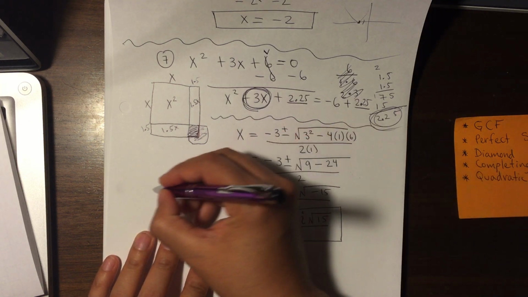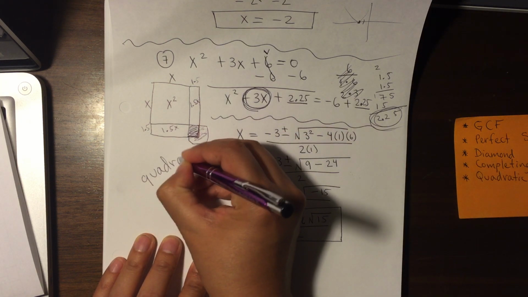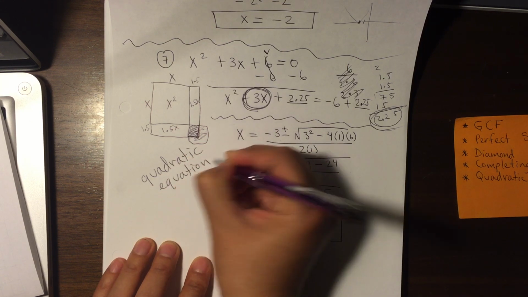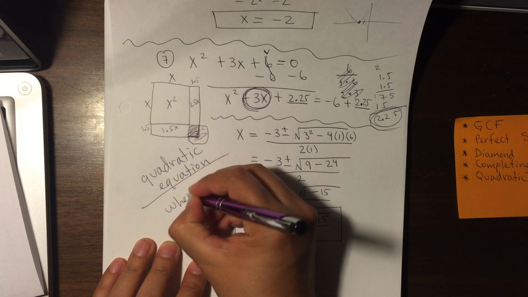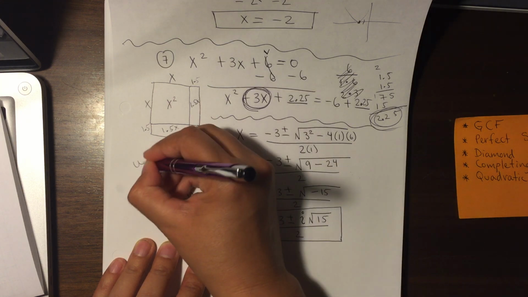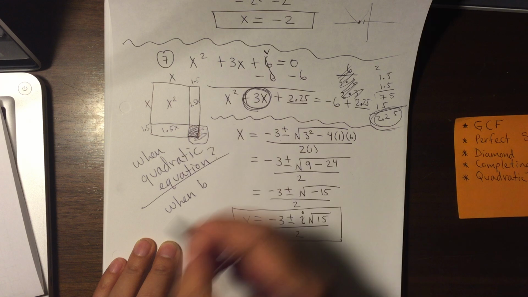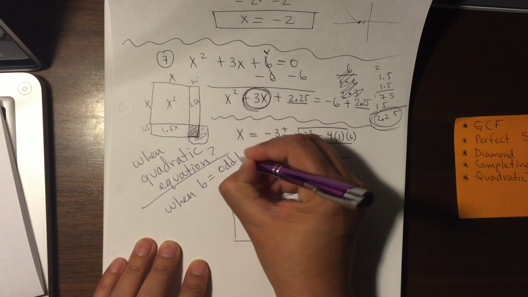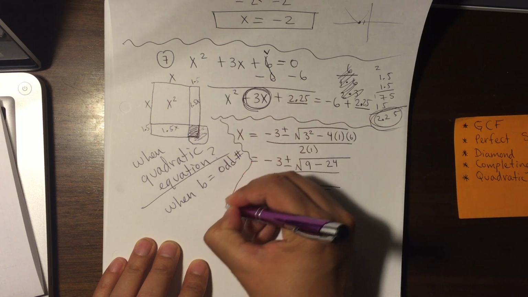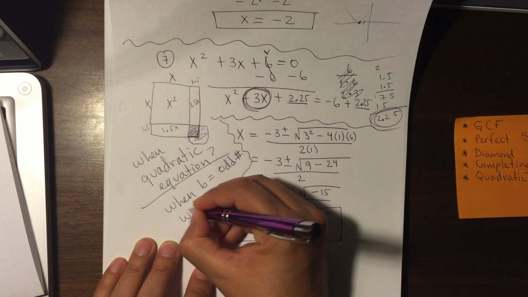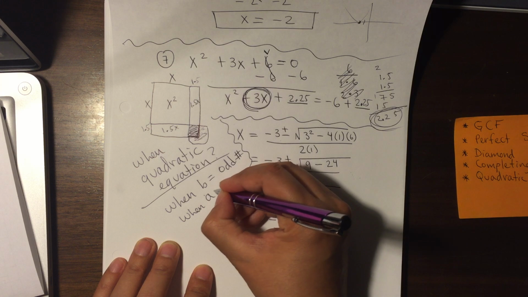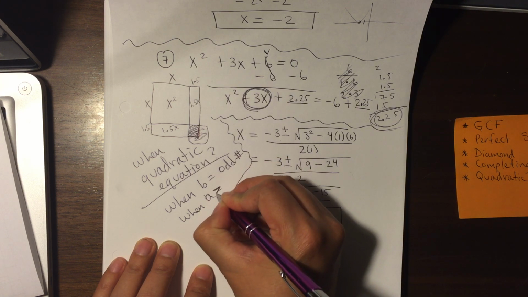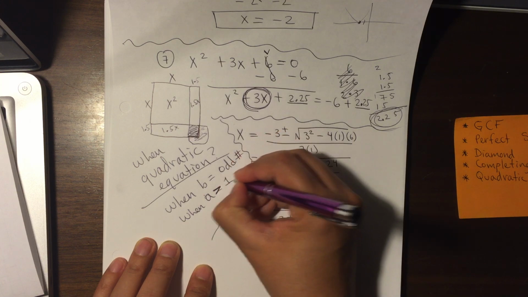Again, when should you use the quadratic equation? For sure, when b is equal to an odd number, and when a is greater than 1.